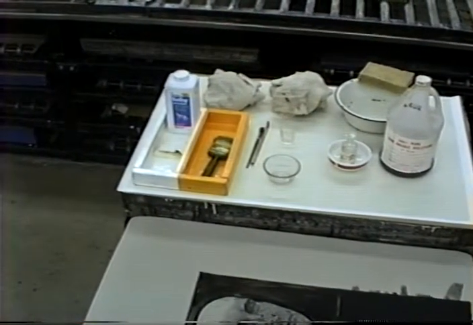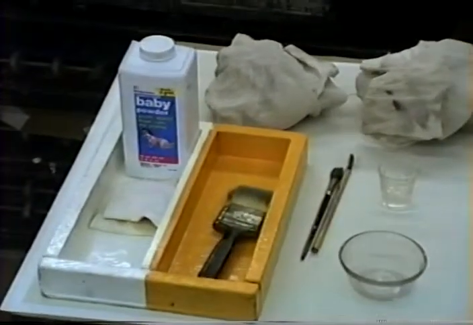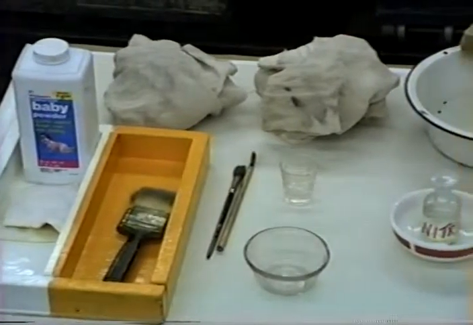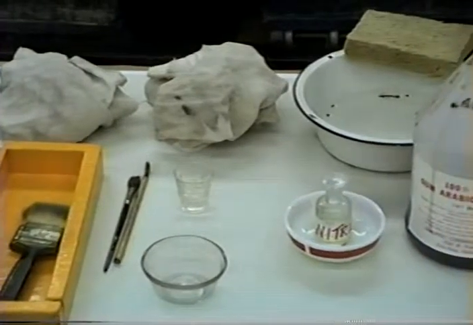Arranged on the table are materials needed for processing the stone. To the left is the talc and rosin box, etch brushes, mixing bowls, shot glass, nitric acid, cheesecloth, water pan with sponge, and gum arabic.